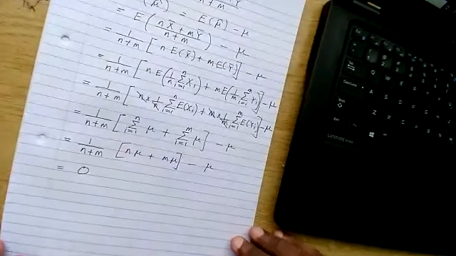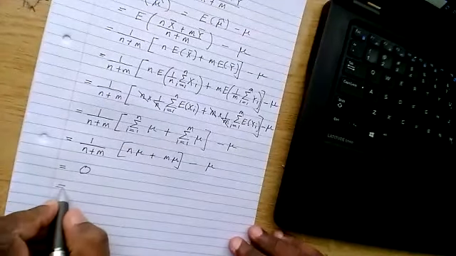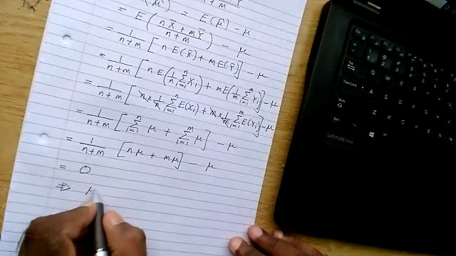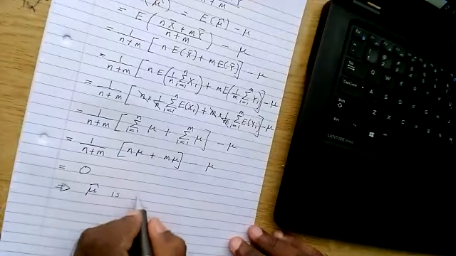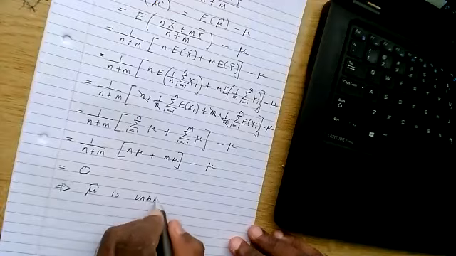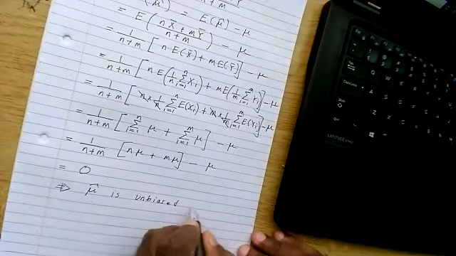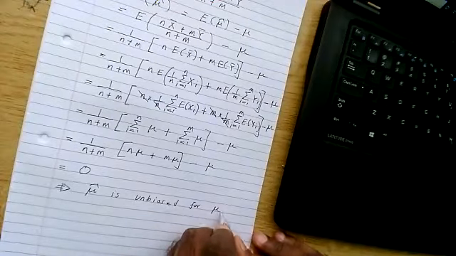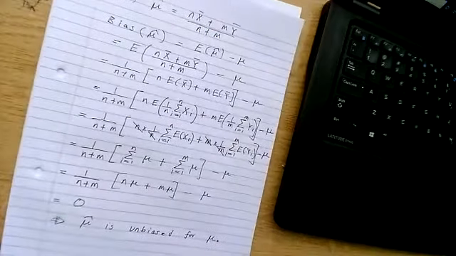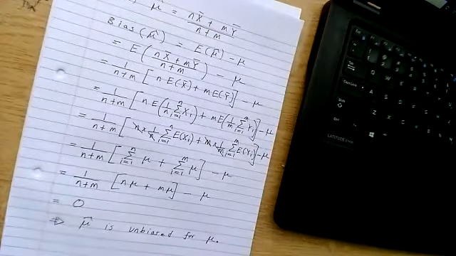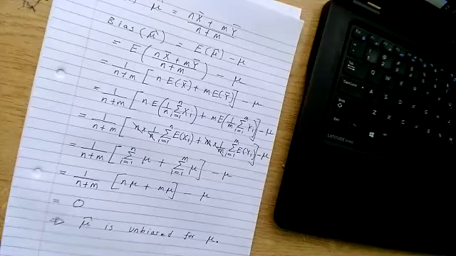Which implies, guys, that mu hat is unbiased for mu. All right? Is that clear, guys? Is this clear to you guys or not? Okay, thank you.